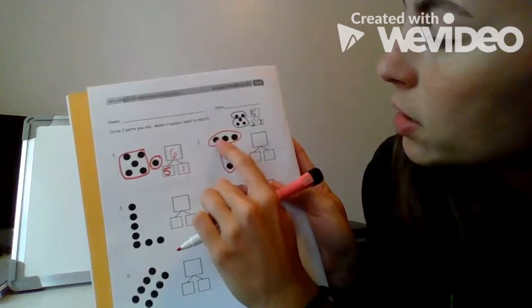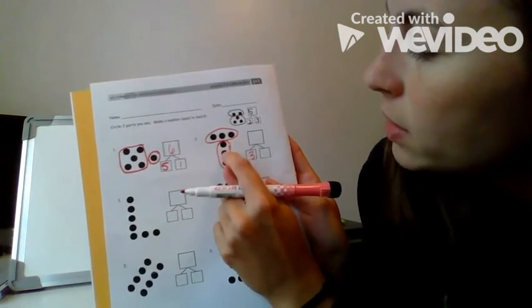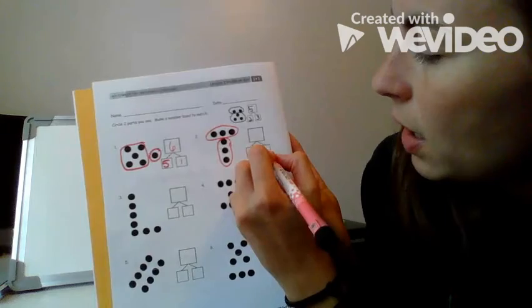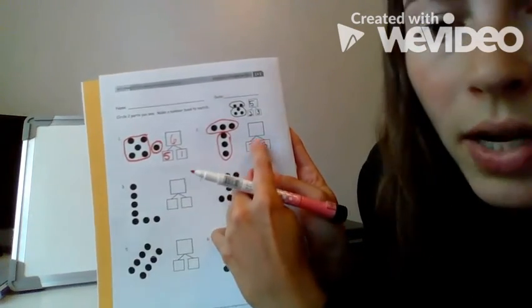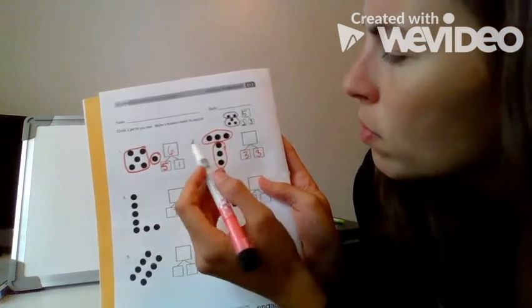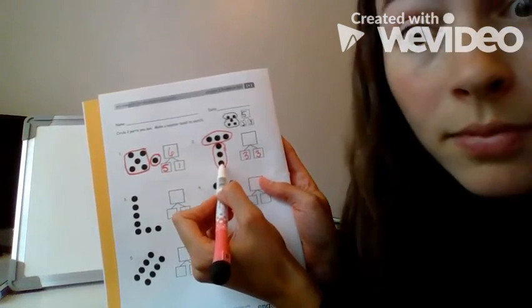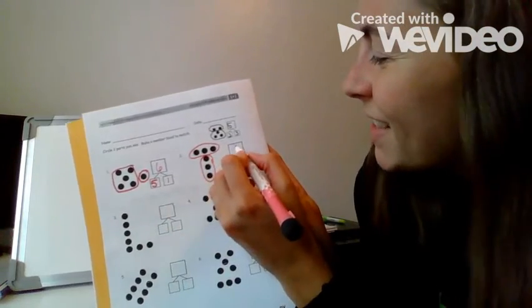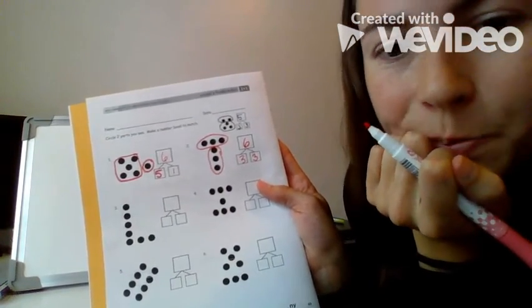So I circled 1, 2, 3 on top, and 1, 2, 3 on the bottom there. So I have the parts 3 and 3. 3 and 3. 3, 4, 5, 6. 6 is going to be my whole number. See how I did that?